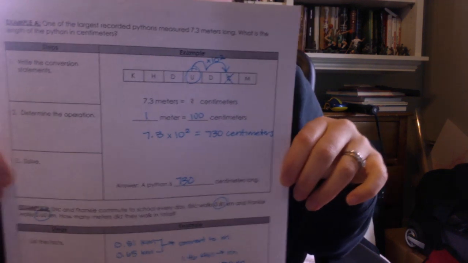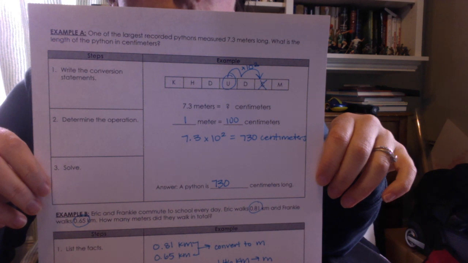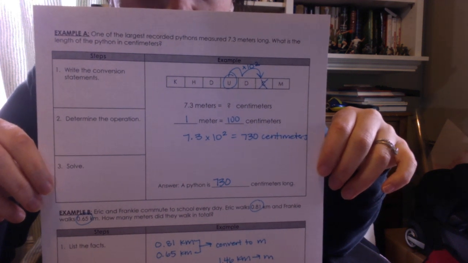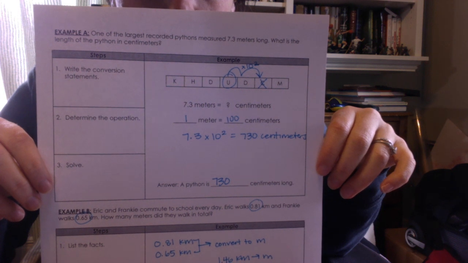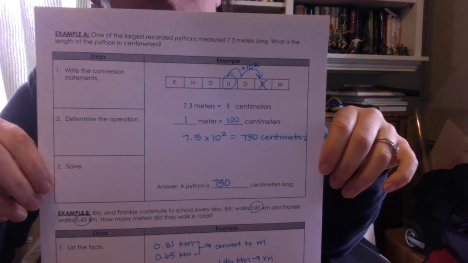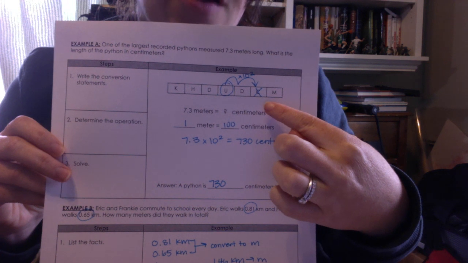So looking at example A for lesson 95, this is a word problem, so you have to notice where the units are. They're typically next to the numbers. And then look at the question and see what unit it's asking you to change it to. So it says one of the largest recorded pythons measured 7.3 meters long. And we want to find the length of that python in centimeters. So I circled the home base unit because we're starting at meters. And then I put an X on centimeters.